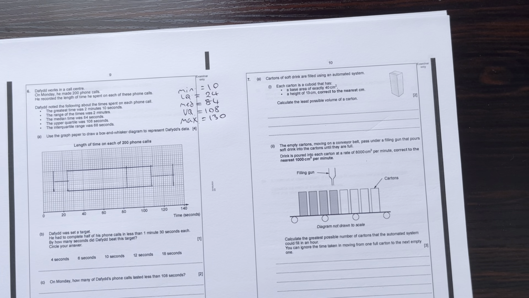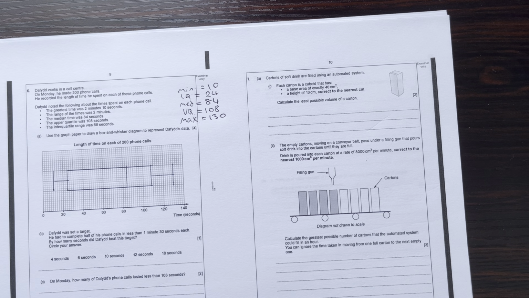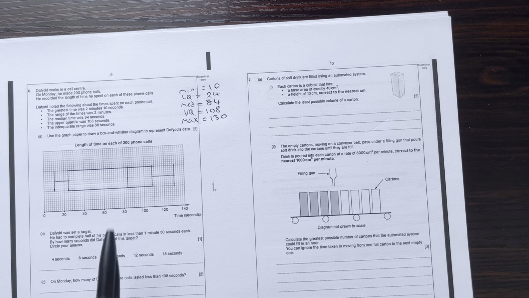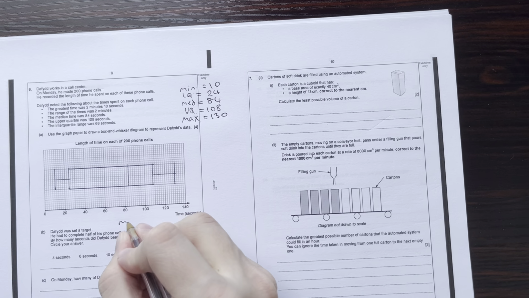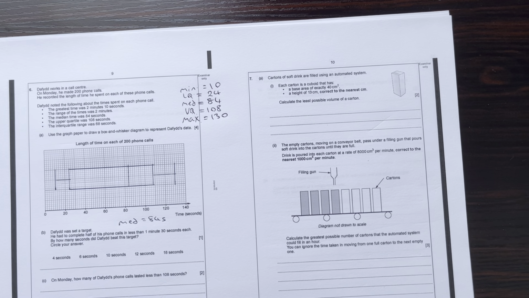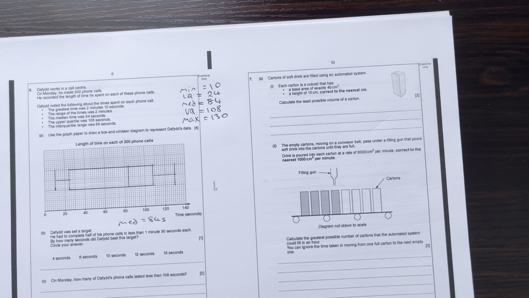So David was set a target. He had to complete the first half of his phone calls in less than 1 minute and 30 seconds each. But how many seconds did he beat his target? So he had to complete half his phone calls. The halfway mark is represented by the median. So the median was 84 seconds. He had to complete half of his phone calls in less than 1 minute 30. So 84 seconds would be 1 minute 24.